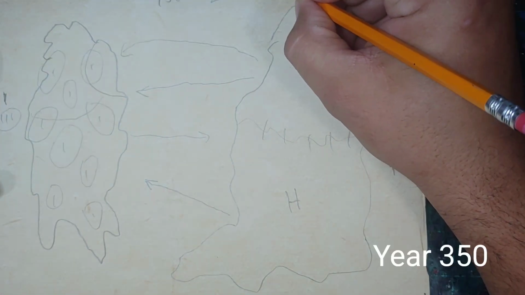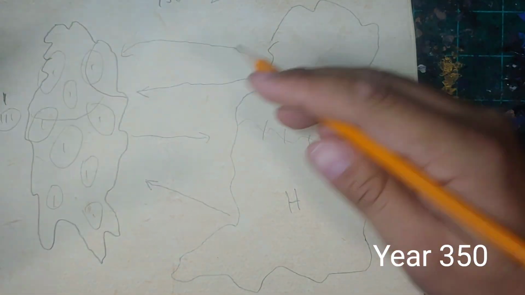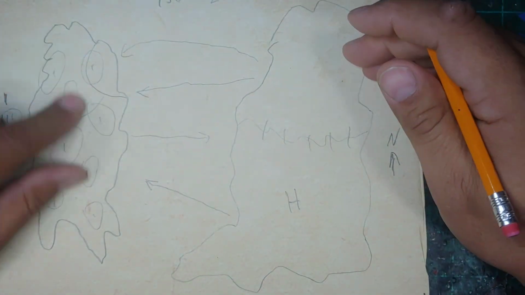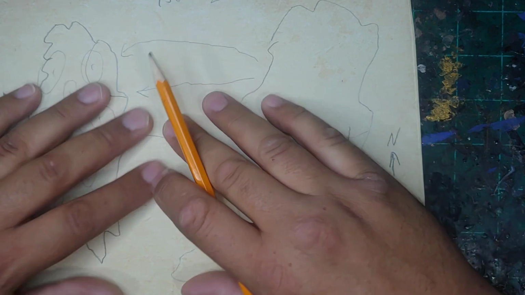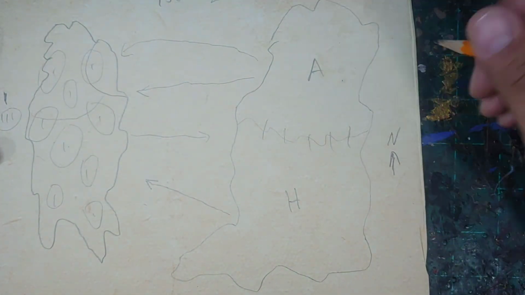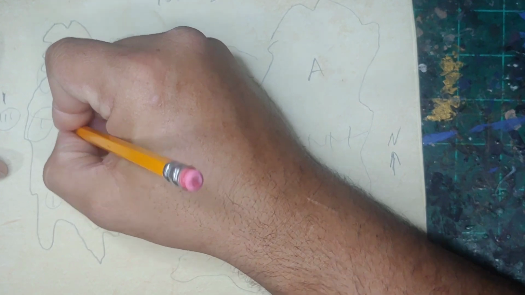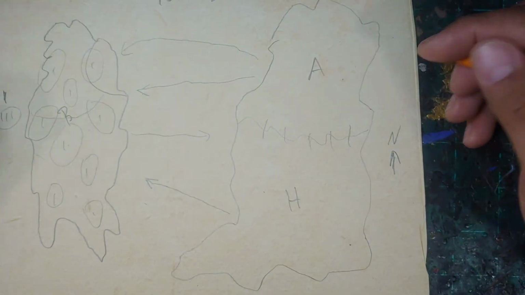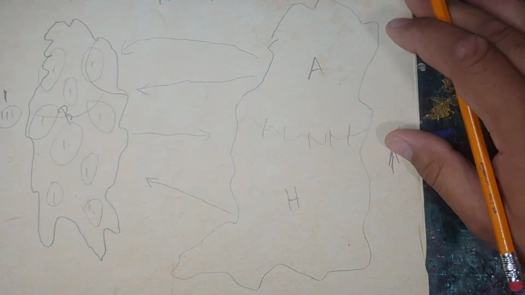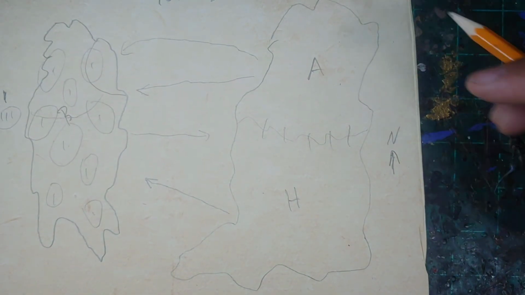Now it's 350. So now you have a set history for your world, because you started off with separate islands, separate continents, and then one person, let's call these people H or A, they wanted to invade B because they wanted more land, because they couldn't push, you get it. But that's the idea.